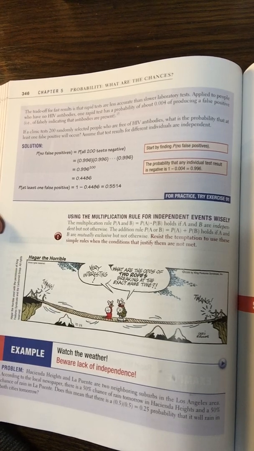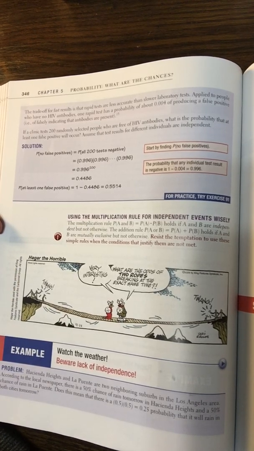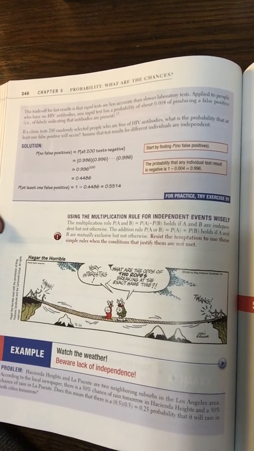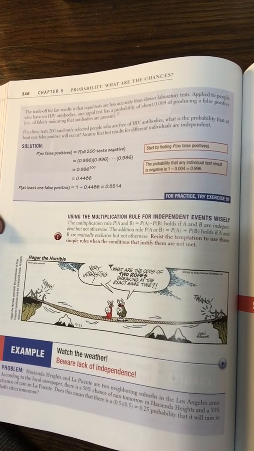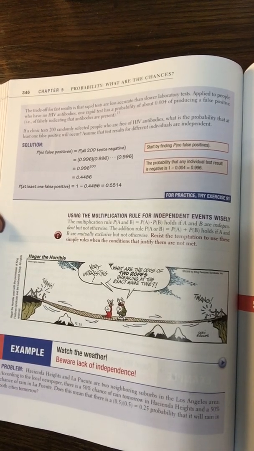They test 200 people. I don't know if they would do that in a day or like a month. I don't really know how any of that works. But let's say it's a month. If they test 200 randomly selected people who are free, what's the probability that at least one person will, according to this test, be told that they're carrying the HIV virus? Assume that test results for different individuals are independent.